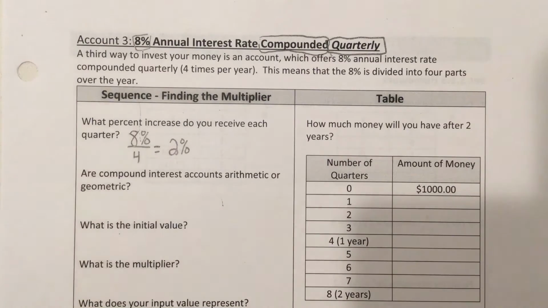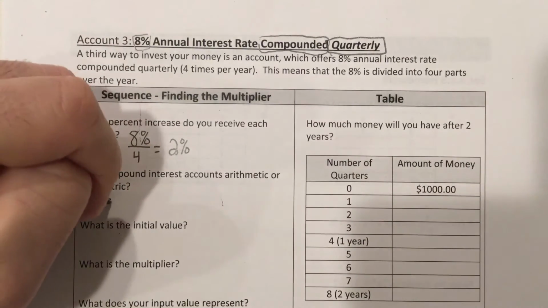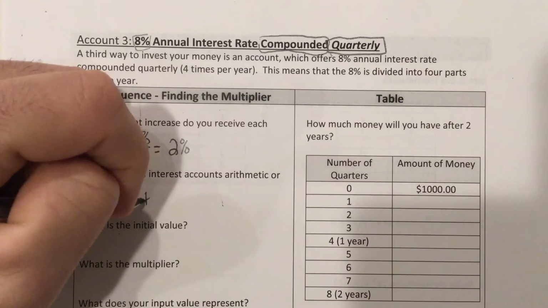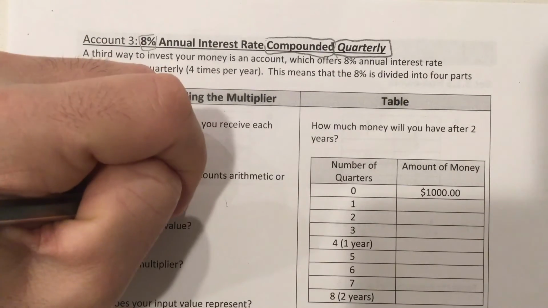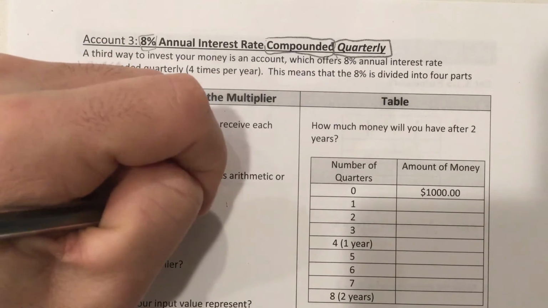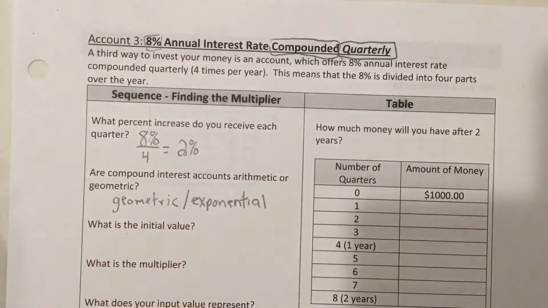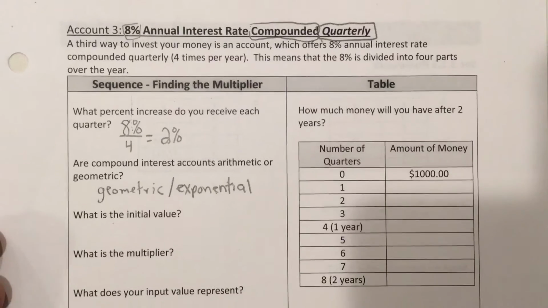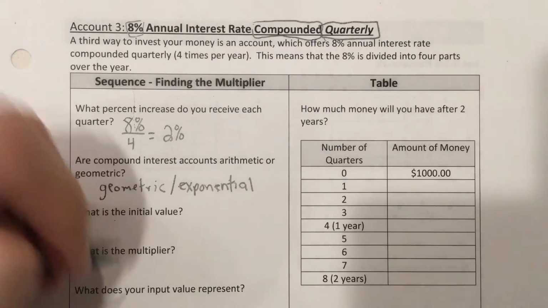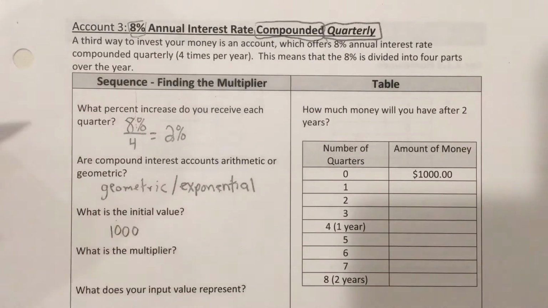Things we have to remember are compound interest accounts, arithmetic or geometric. They are geometric. Again, geometric and exponential have the same equation, so you can write geometric/exponential. They're going to be the same equation. Our initial value is still 1,000.